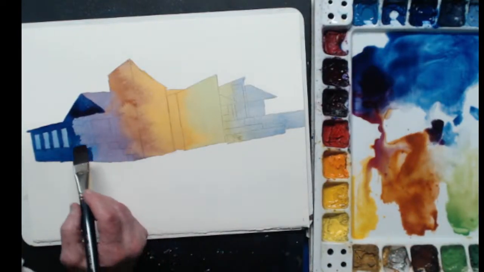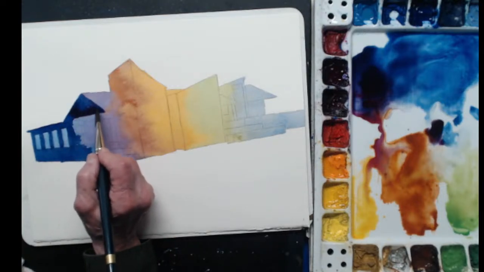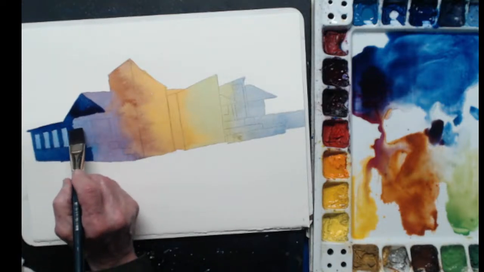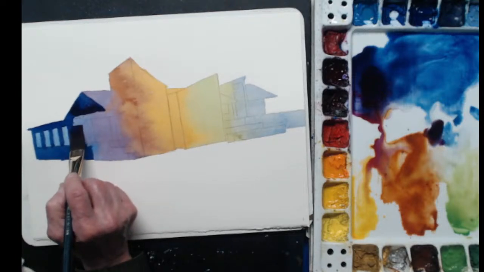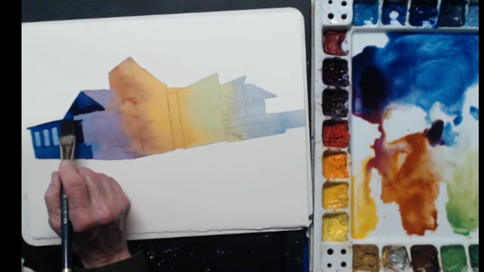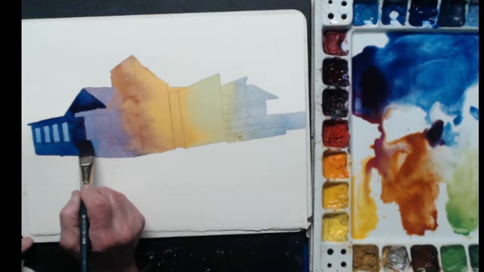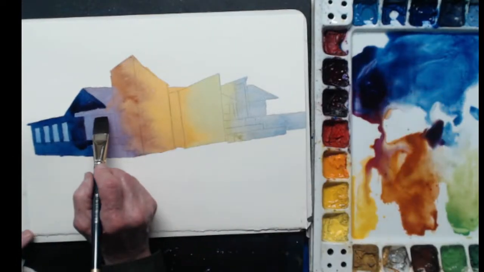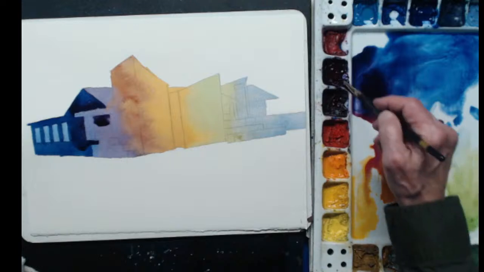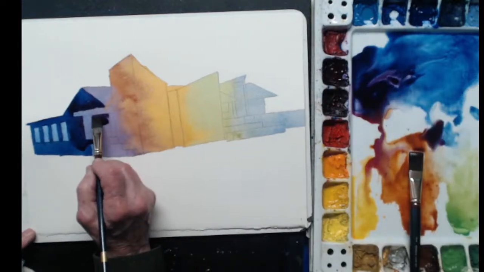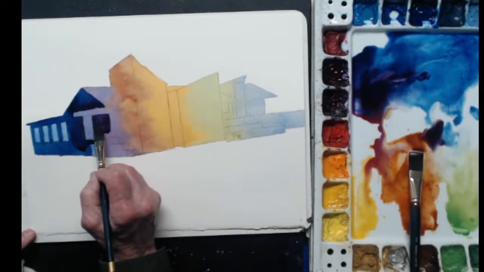So then I want to come down now and pick up this area here. Okay, so I'm filling in. I'm putting in a darker violet color, and I better change into another brush. So these are shadows. These are the shadow edges here inside the entranceway here.